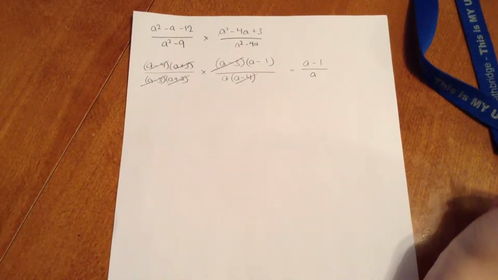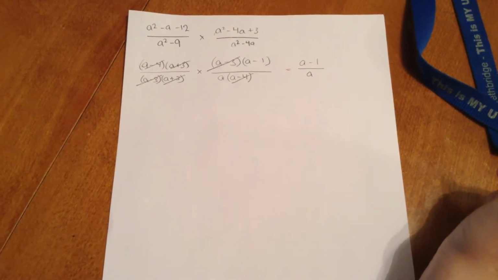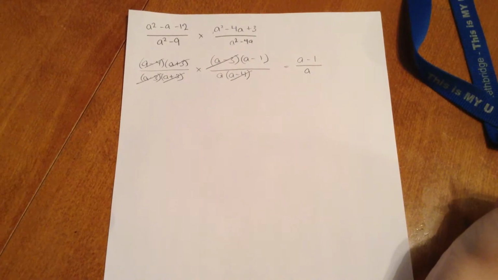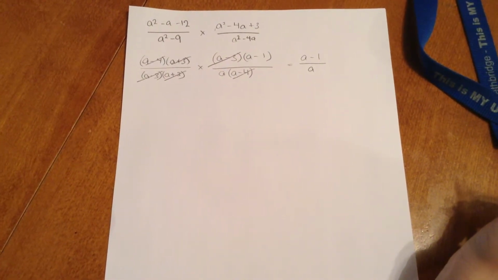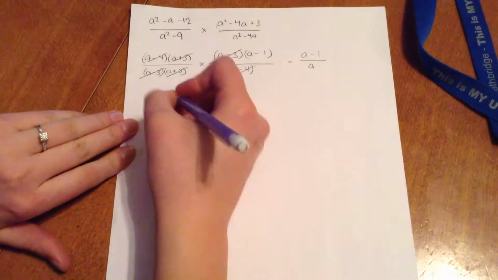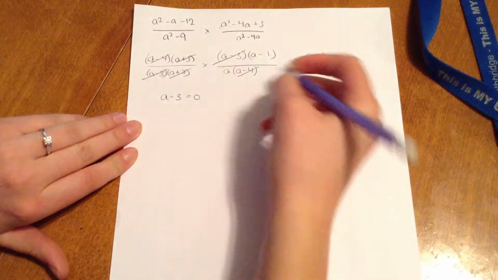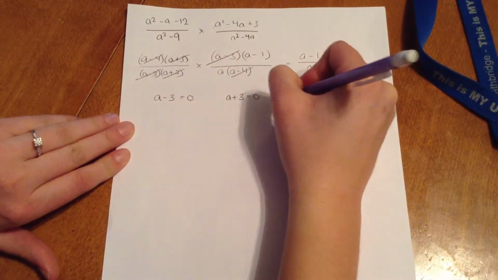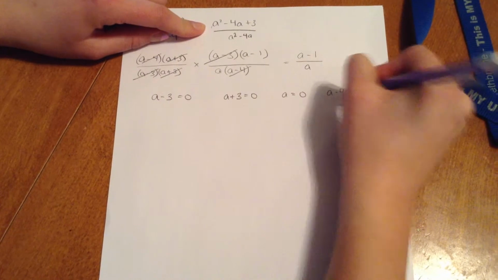Again, we are going to identify restrictions. So this one will help you if you didn't get it on example 1, the last one where I asked you to do the restrictions. So the easiest place we always want to do them, we talked about this on the last lesson, is where you factored. So set each of your factors equal to 0. So you're going to have a minus 3 equal to 0. We're going to have a plus 3 equal to 0. We're going to have a equal to 0. That's this one. And then we're going to have a minus 4 equal to 0.